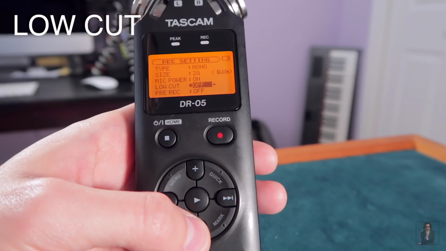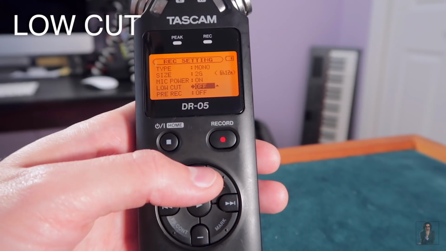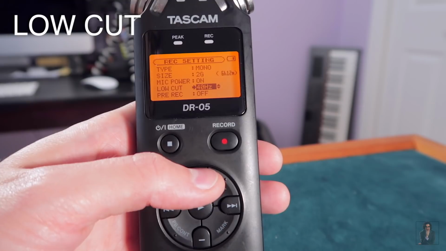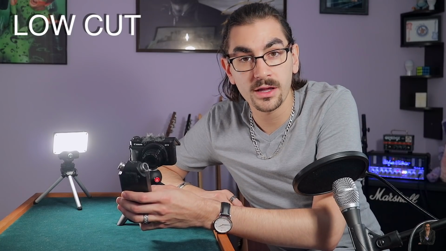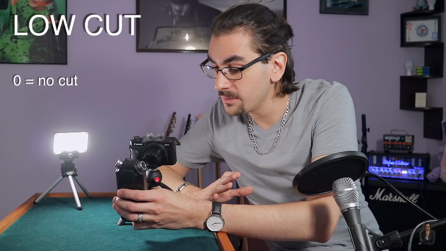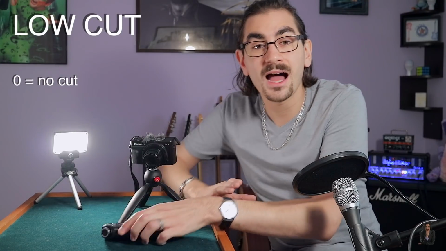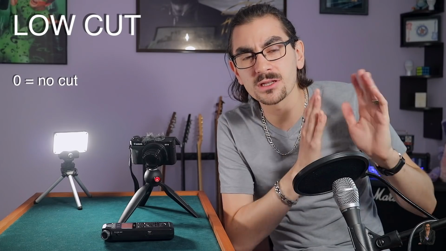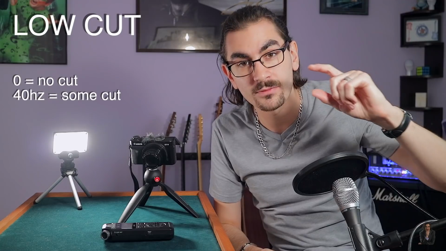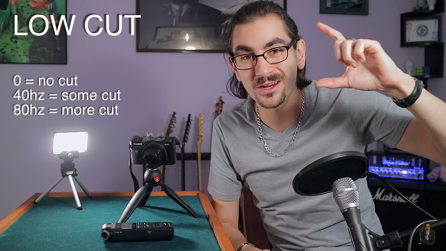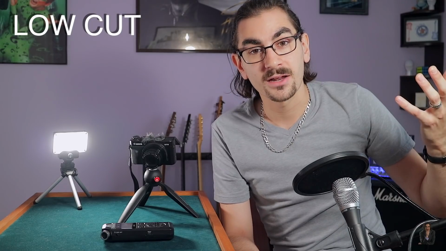So you have three options for the low cut. You have off, 40 hertz, and 80 hertz. Again, without going into the real nitty-gritty of audio, off is going to mean it's not doing any low cut. It's not cutting out any of the low frequencies of what it's hearing. 40 hertz is going to cut out some of the low frequencies, and 80 hertz is going to cut out even more. So I cut it at 40 hertz.